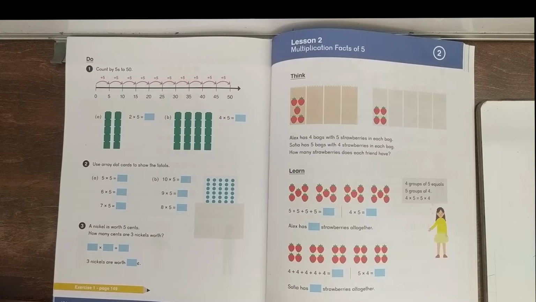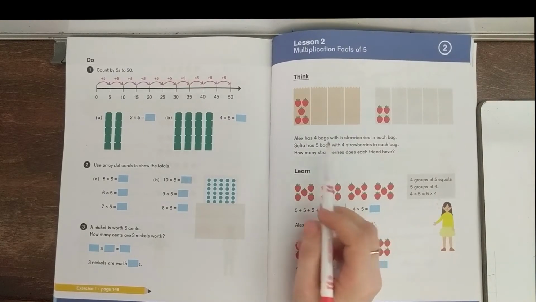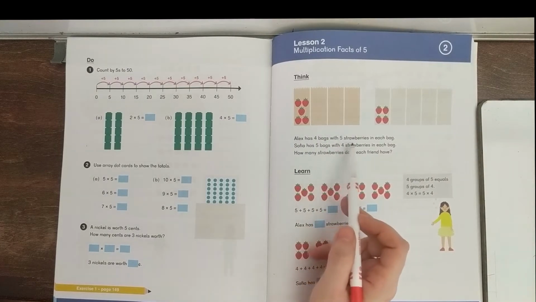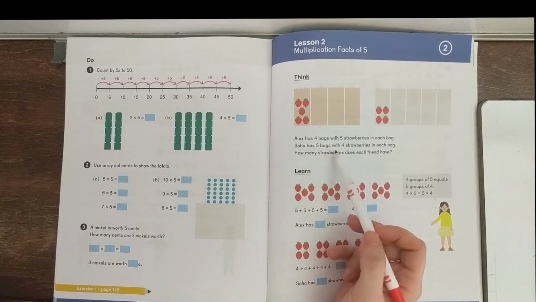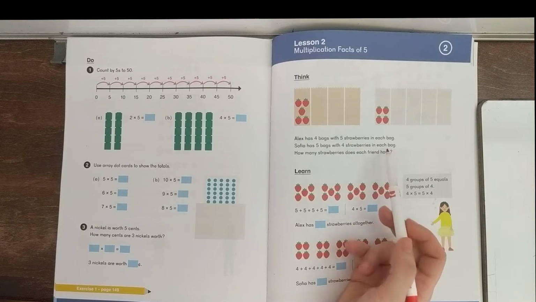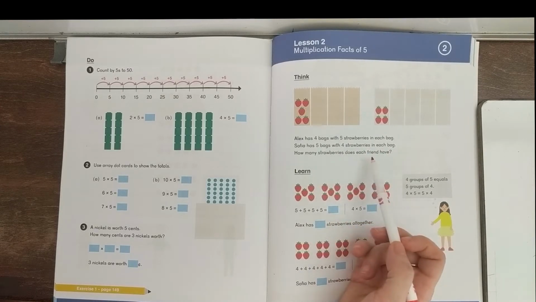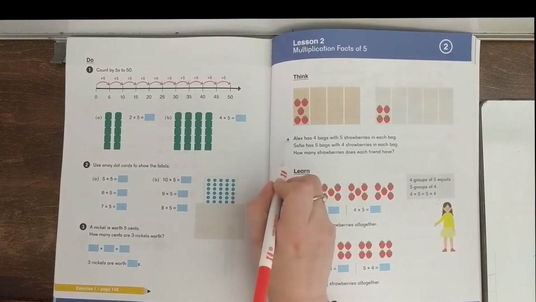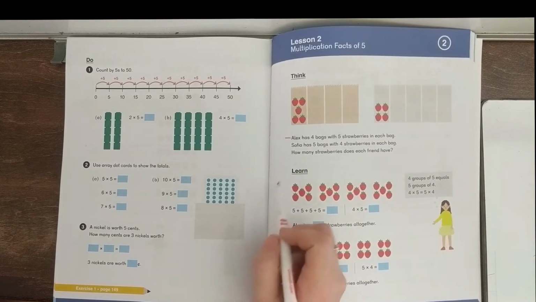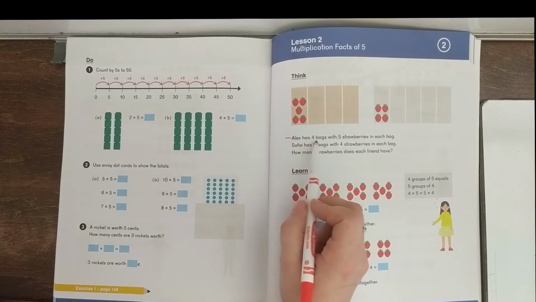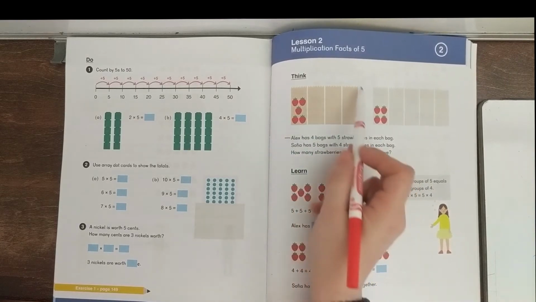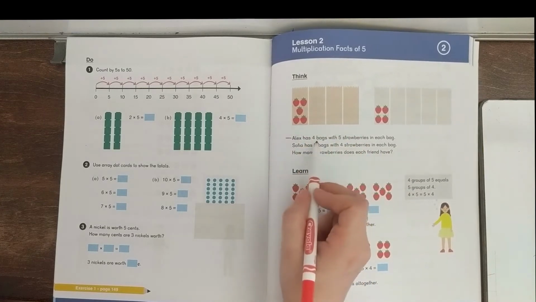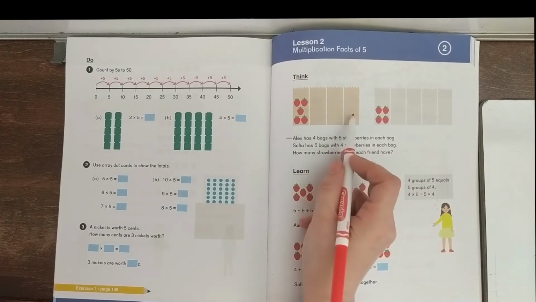Let's read. It says, Alex has 4 bags with 5 strawberries in each bag. Sophia has 5 bags with 4 strawberries in each bag. How many strawberries does each friend have? I'm going to read that one more time, just the first sentence. Alex has 4 bags with 5 strawberries in each bag. I'm going to assume this is Alex's stuff because it said 4 bags, and I can see 4 bags here.